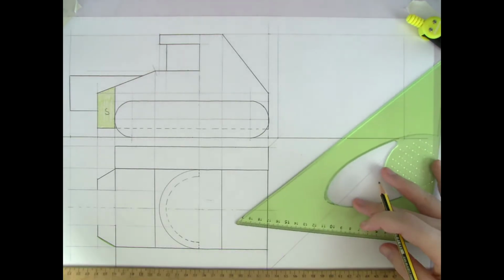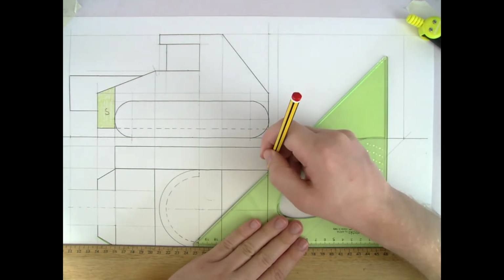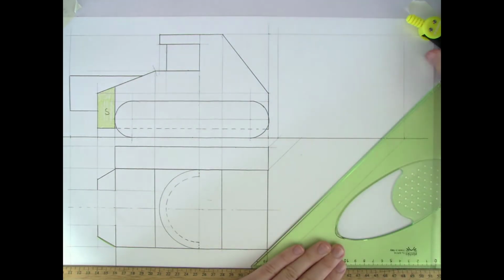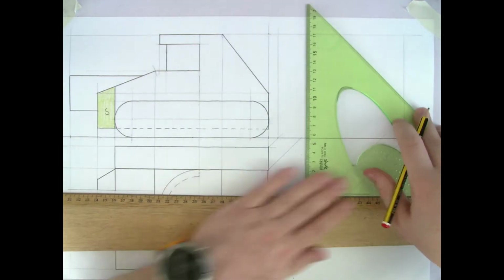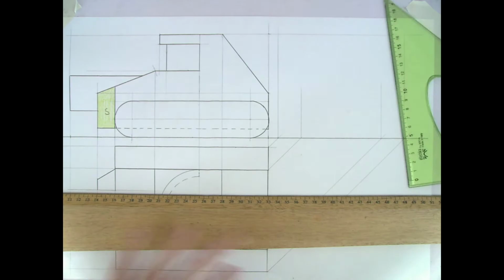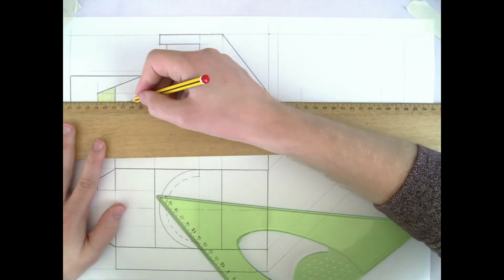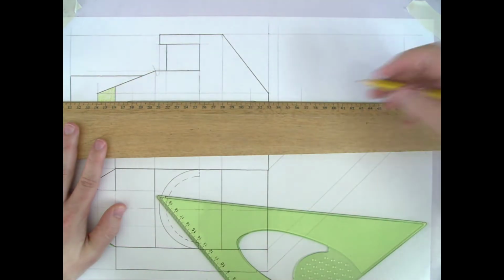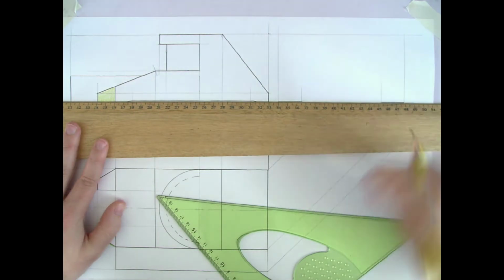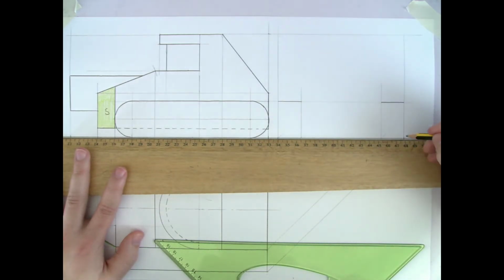So again, let's start with the tracks. They're kind of straightforward. So project them up at our 45-degree angle. And we can take the heights from our elevation. So these come up. Height is taken from the elevation. So I get the full width of the track here and here, and I can darken in those bits now.